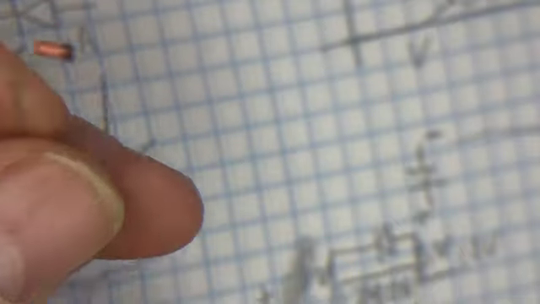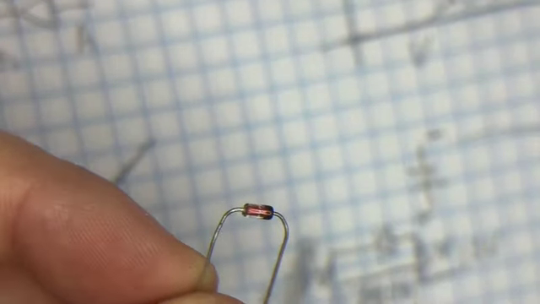Now there are a lot of different diodes. This just happens to be a switching diode. I believe this is a 1N4148. So this is the basic diode, right?